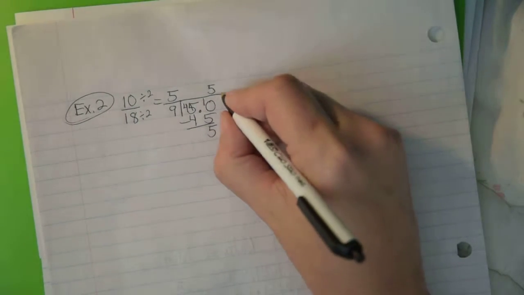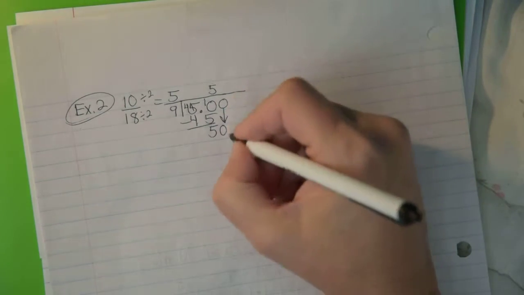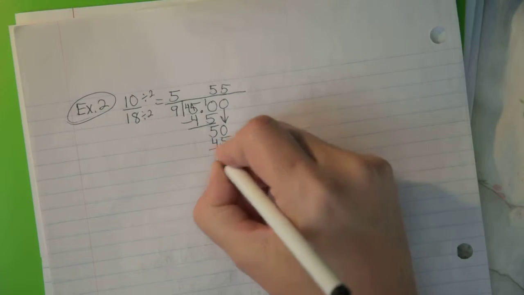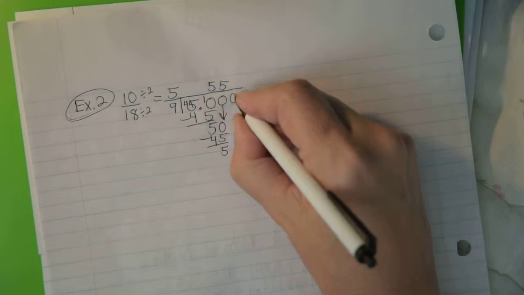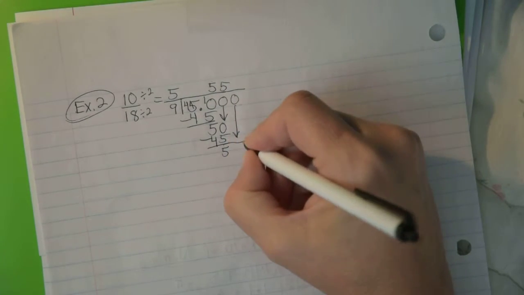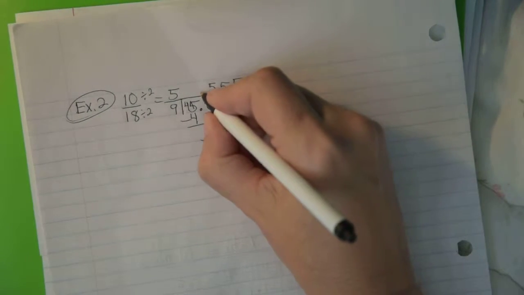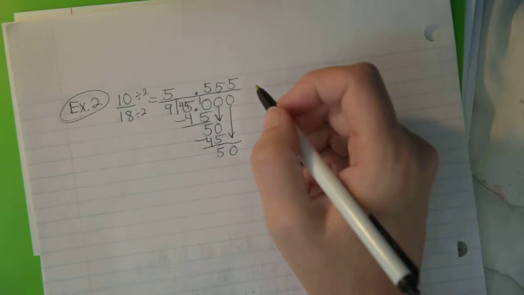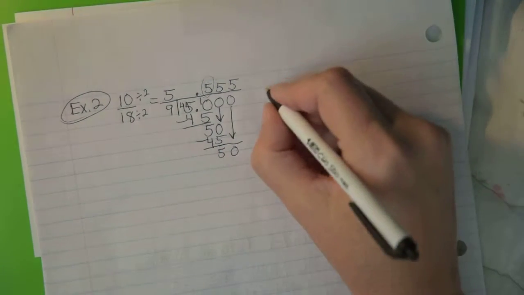This is starting to look familiar. So add a 0, bring it down, 9 times 5 is 45. And then I get another 5. And then I add a 0. And it keeps going and going. So now you see the pattern. 0.555. This is going to go on forever. So this is a repeating decimal. And the 5 is the digit that's repeating.